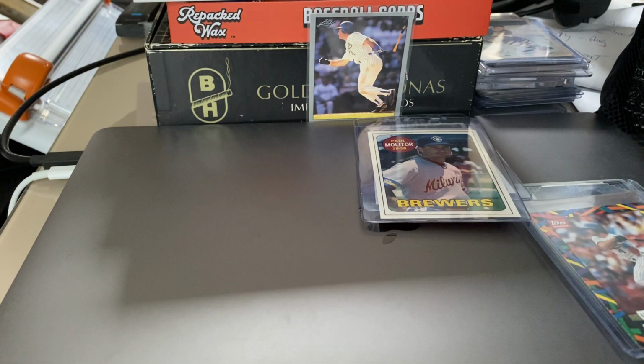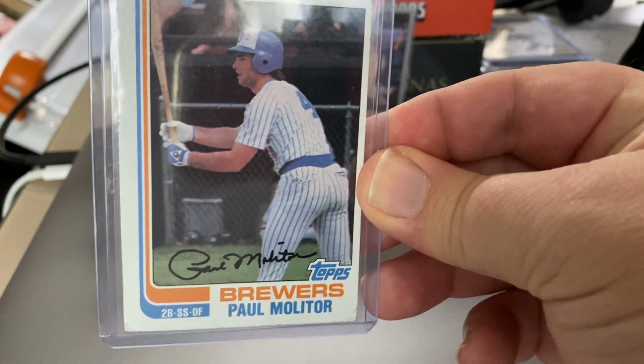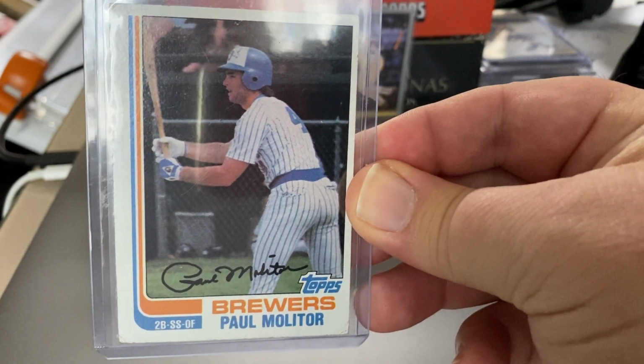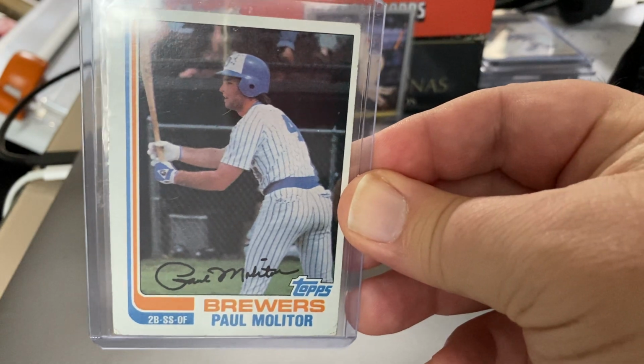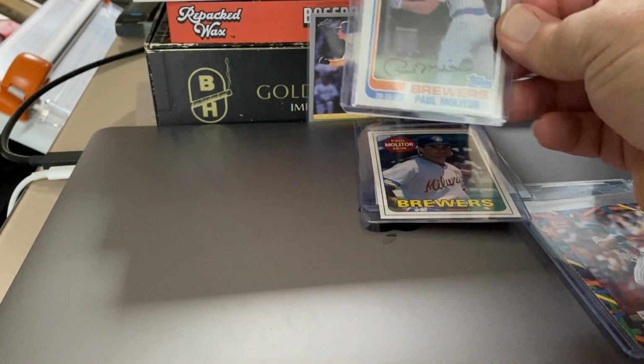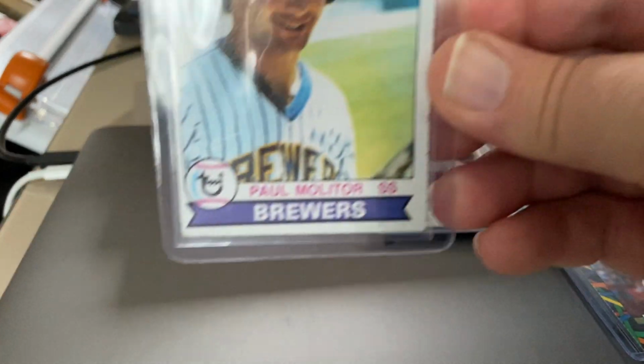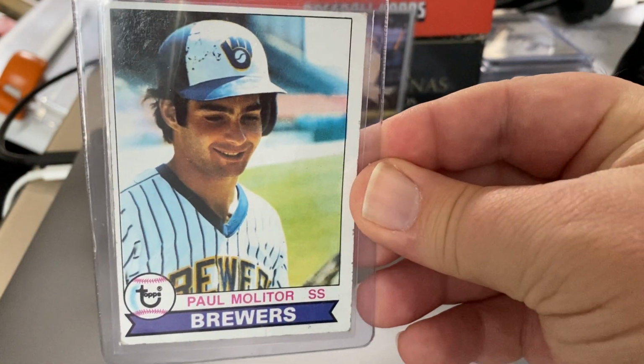And then in 82, Topps got creative because he kind of played everywhere. So they made him a second base, shortstop, outfielder. The 1982 Topps. The year before, the 1979 Topps, he was listed as just a second baseman.